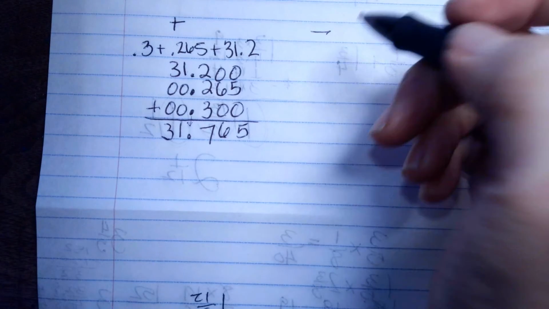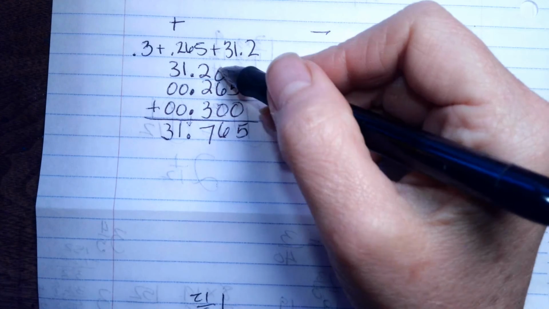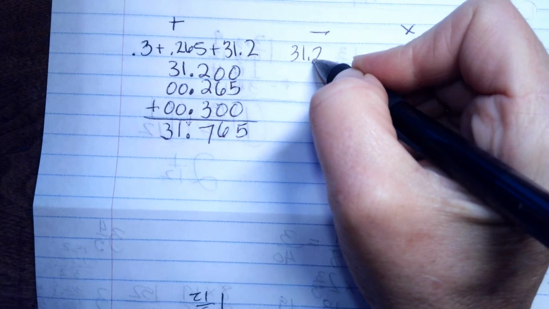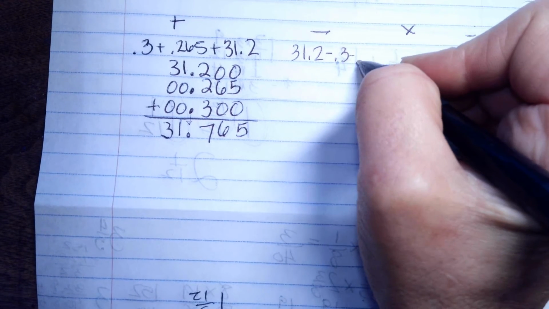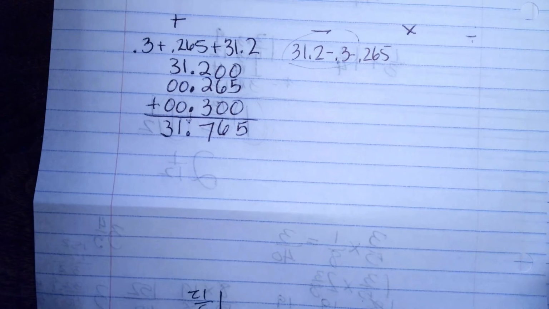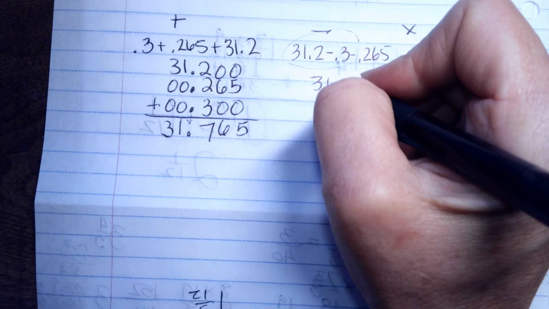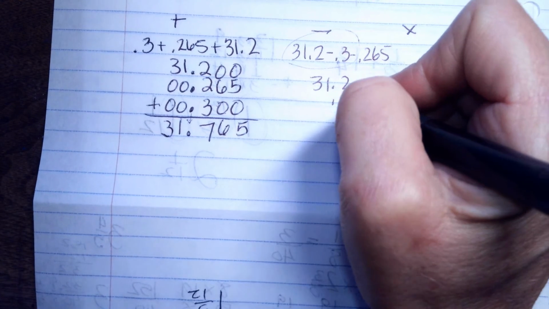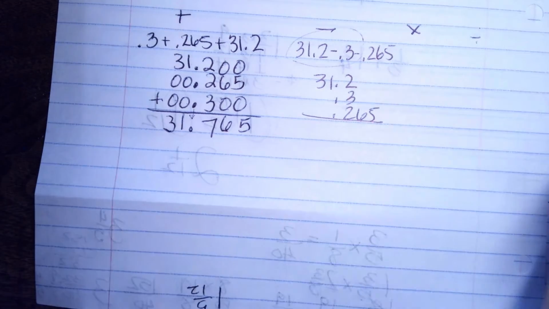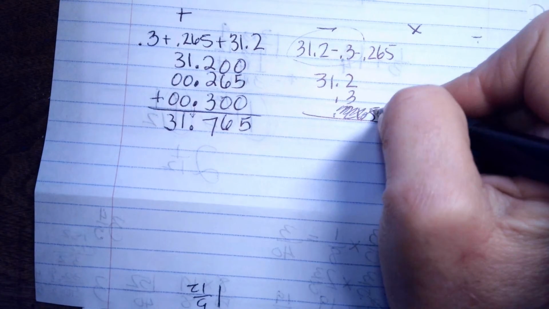Same thing with subtraction. So you would line up just two of them. So if we had 31.2 minus 0.3 and minus 0.265, we can only do two at a time. And the reason why we can only do two at a time is because how would we know what to borrow if we had all of these? It doesn't make sense, right? So we only do two at a time.